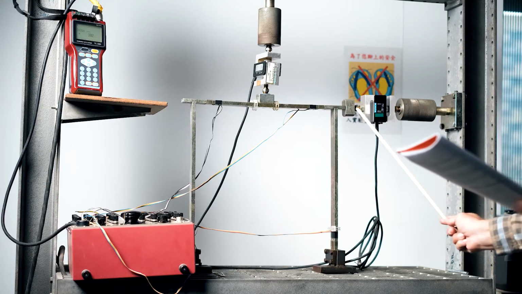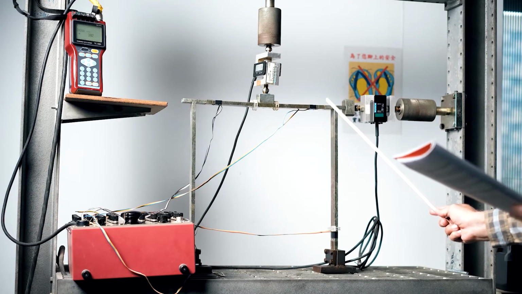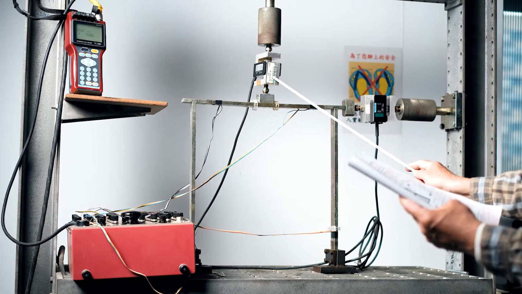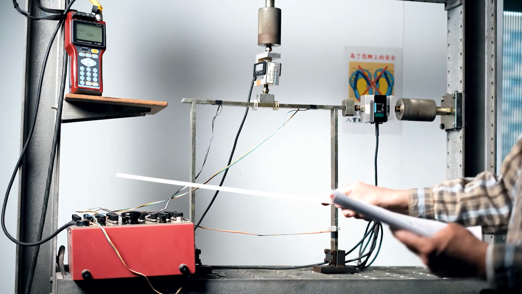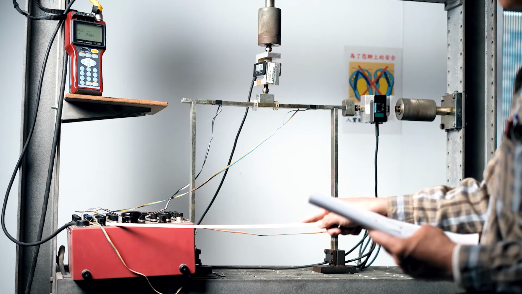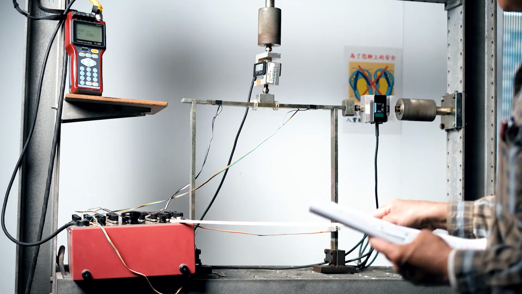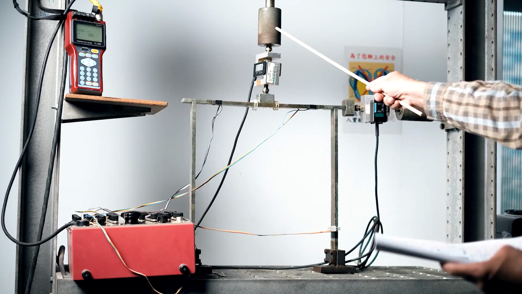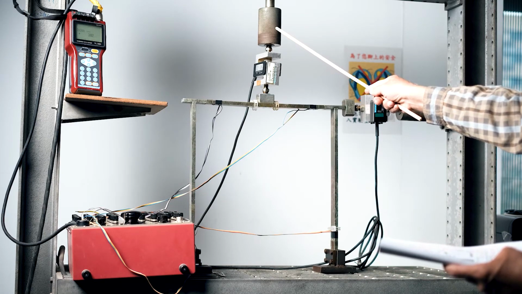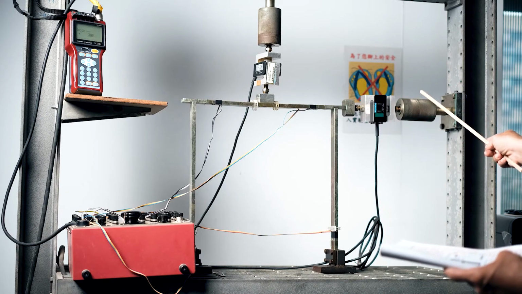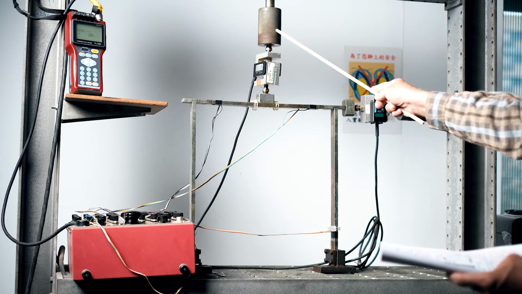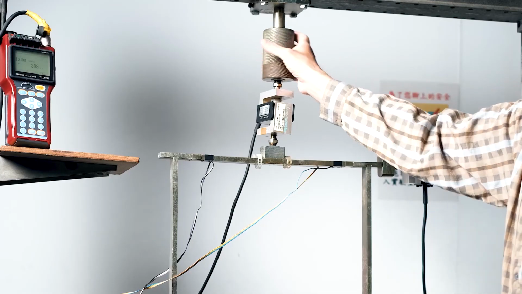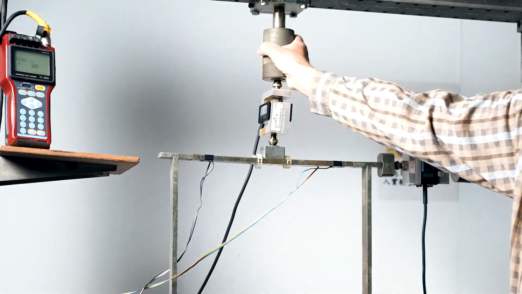Add another 5 kilograms of horizontal and vertical load. Note the strain gauge readings by setting it to 120 ohms, 2G dummy, and turn the main knob from 2 to 9. Add another 5 kilograms of horizontal and vertical load. Repeat the process. Finally, unload both horizontal and vertical load.